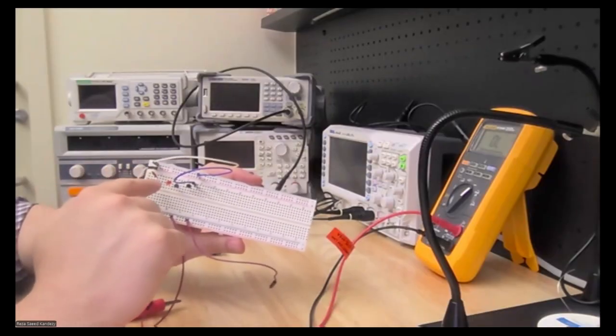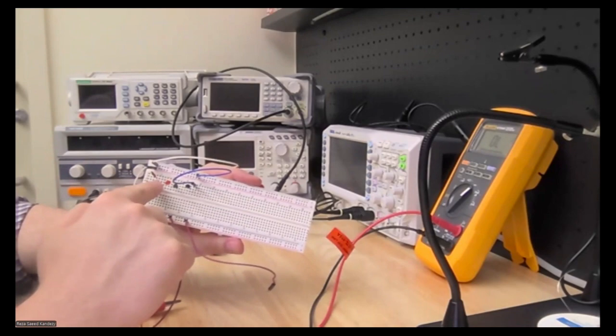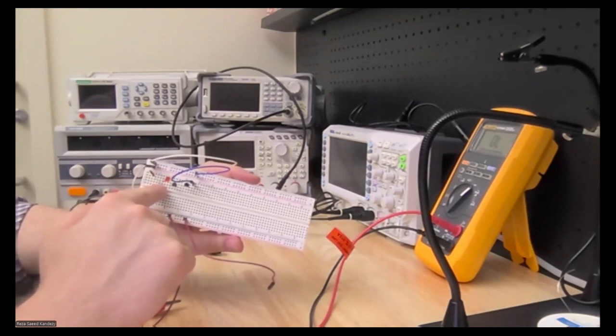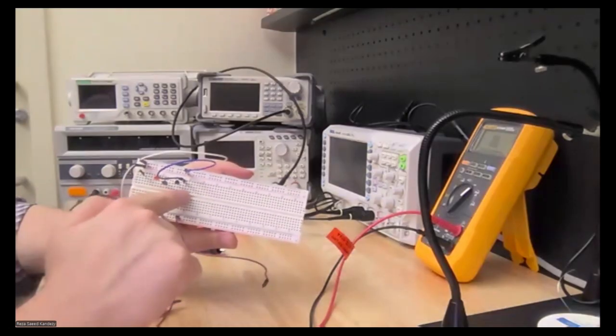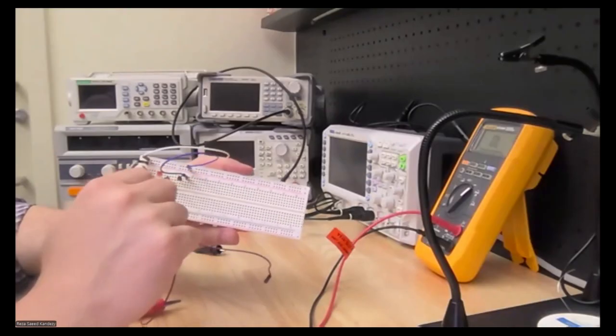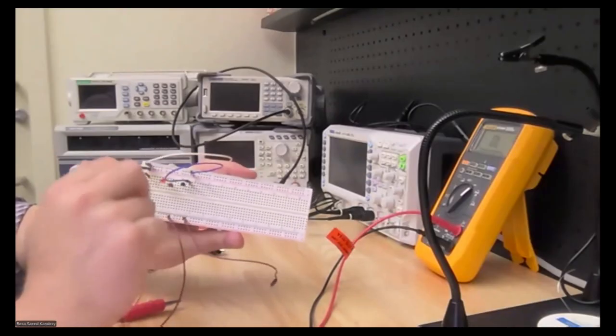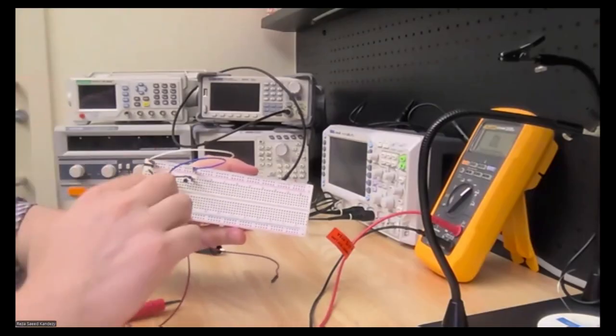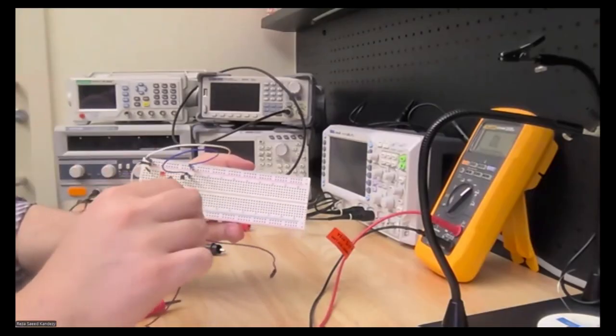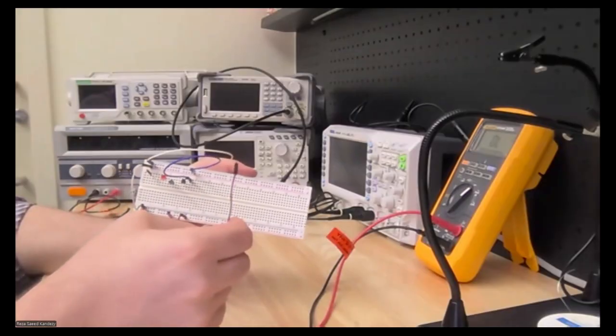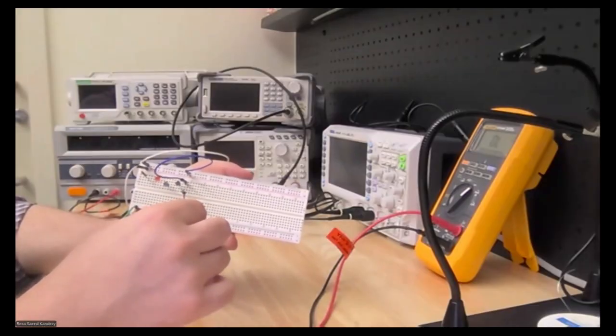So I have the source in series with a resistor, and then it's connected to the LED, and there are two MOSFETs in series all the way to the ground. Okay, now I use another channel of my DC source for triggering the gates, and I use this jumper wire to trigger each gate.